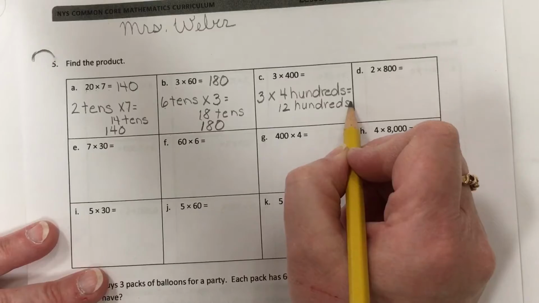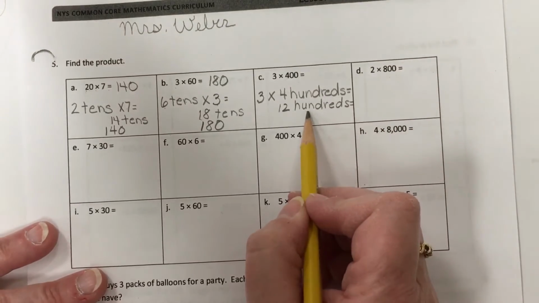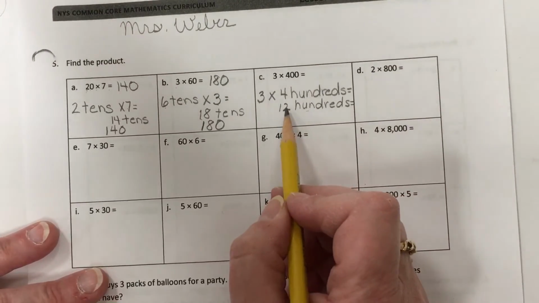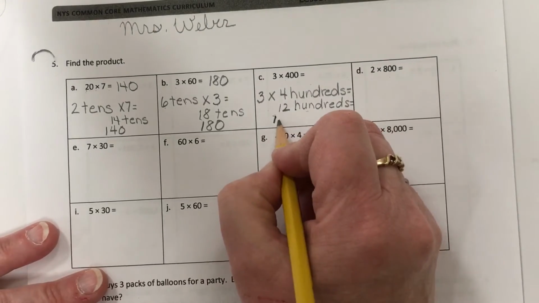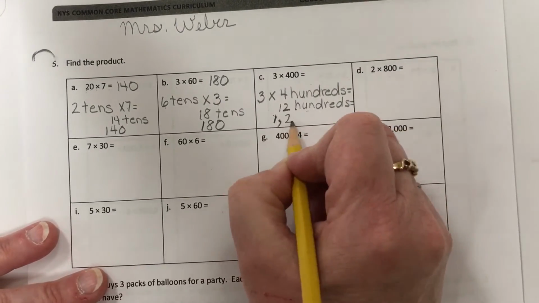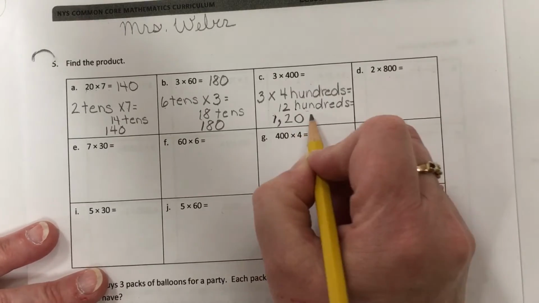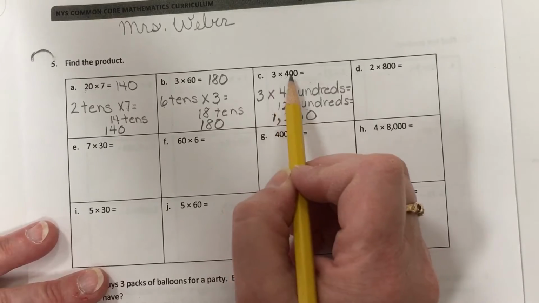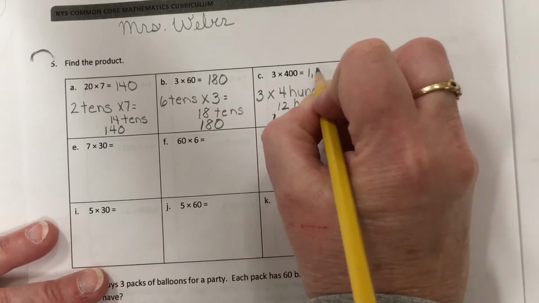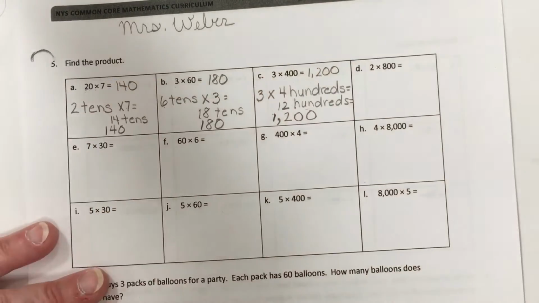And 12 hundreds, I can't keep in the hundreds, so I bundle up 10 of them. I move them to the thousands. I get 1,000. I still have 2 in the hundreds left. I have 0 tens and 0 ones. So 3 times 400 is 1,200.